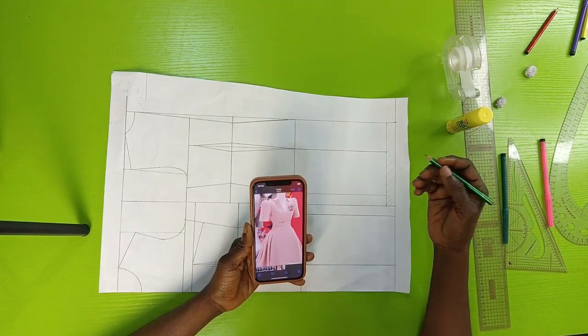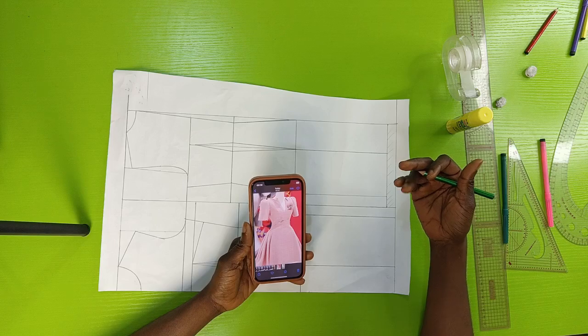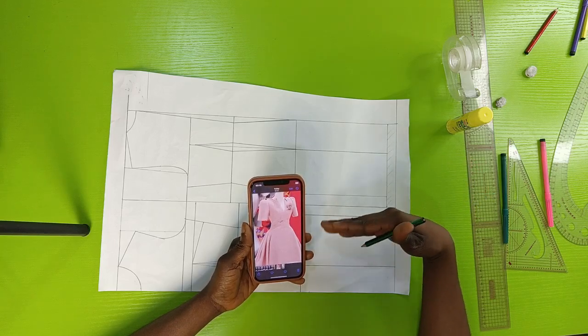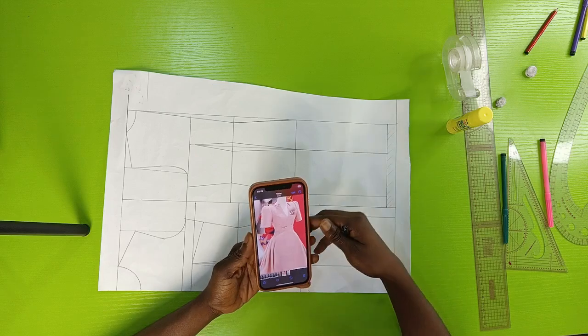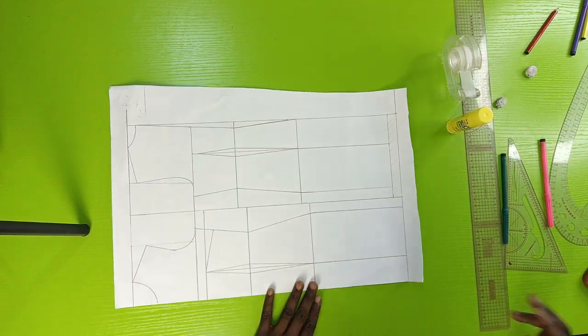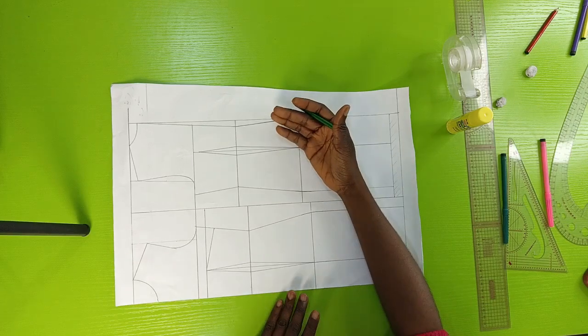And of course, you first of all turn this skirt to an A-line silhouette, or as we proceed, we'll see the best way to just go about this to achieve the fullness and everything. So to start with, here is my pattern, and the first thing I'm going to do right here is to separate the front from the back.